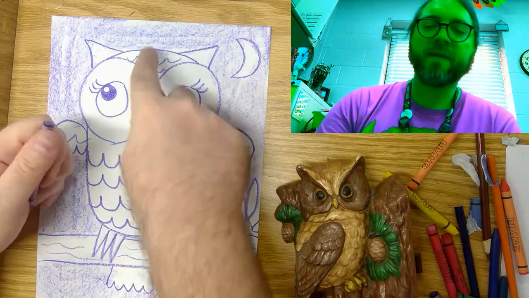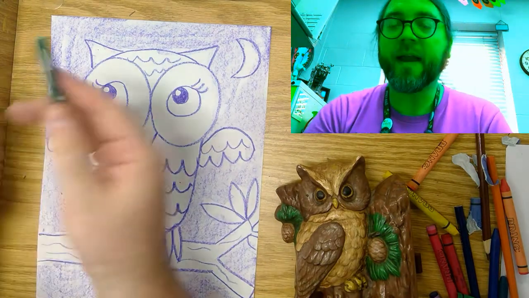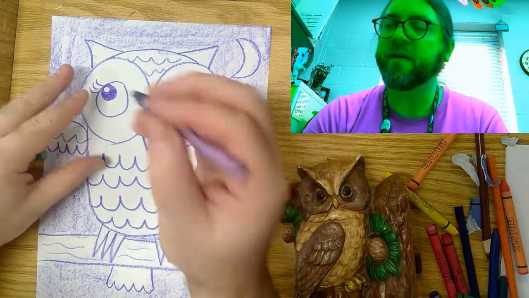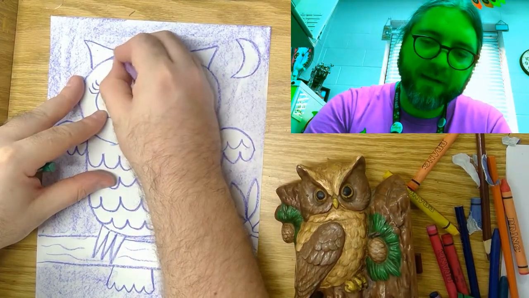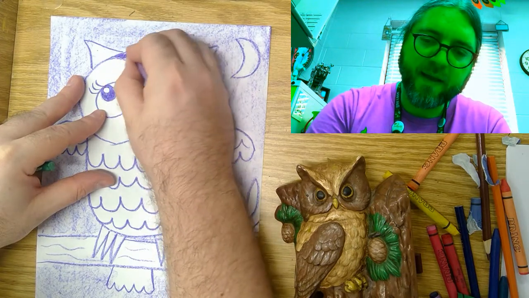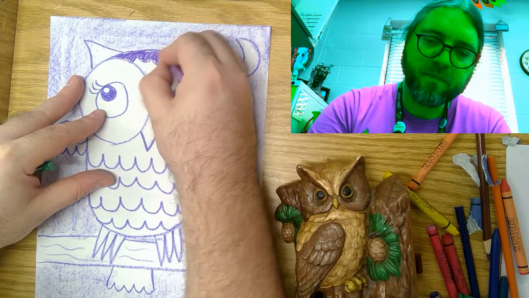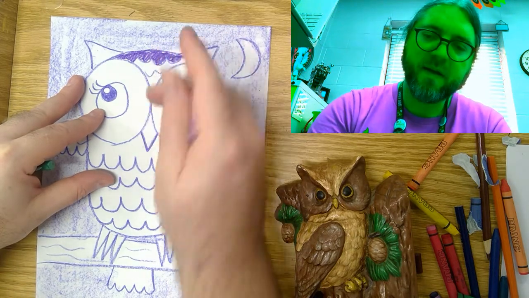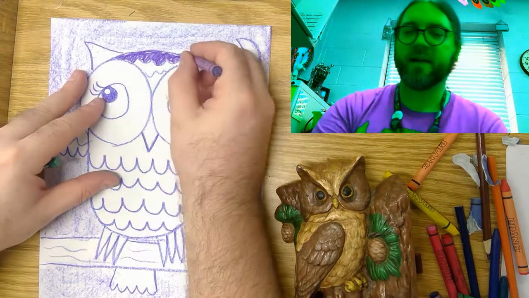So what I'm going to do is I'm going to color this in an A-B pattern, and I want to color nice and hard and dark so it looks really good. So I'm going to pick my first color. I'll start with purple, and I'm going to color that first little section of my owl in all the way with my first color. So that first little stripe of his head, okay?